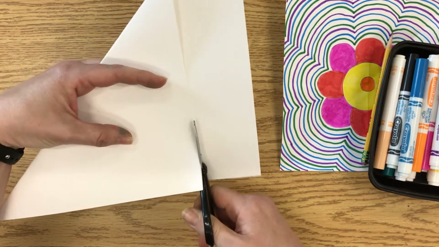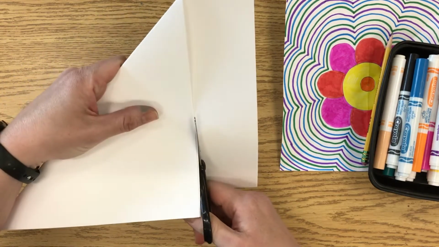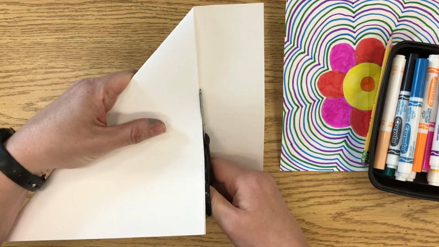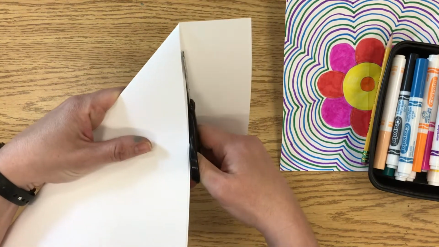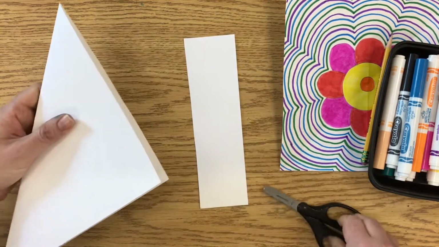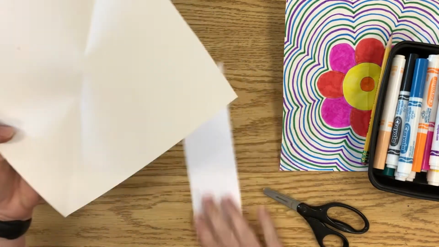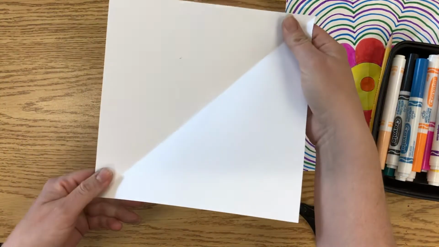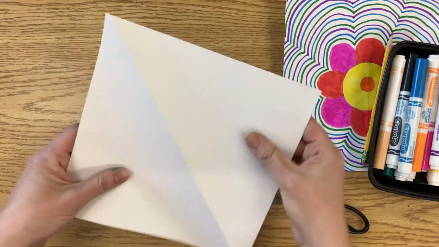So take your time when you're cutting. Cut right along the edge of the paper, and this is going to give you a square piece of paper. Alright, so now I've got my square piece of paper here, and I think I'm going to use this side.